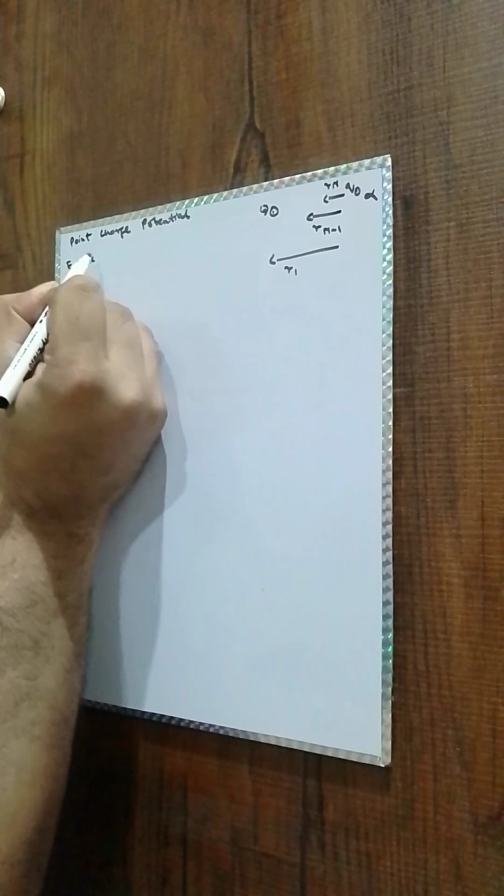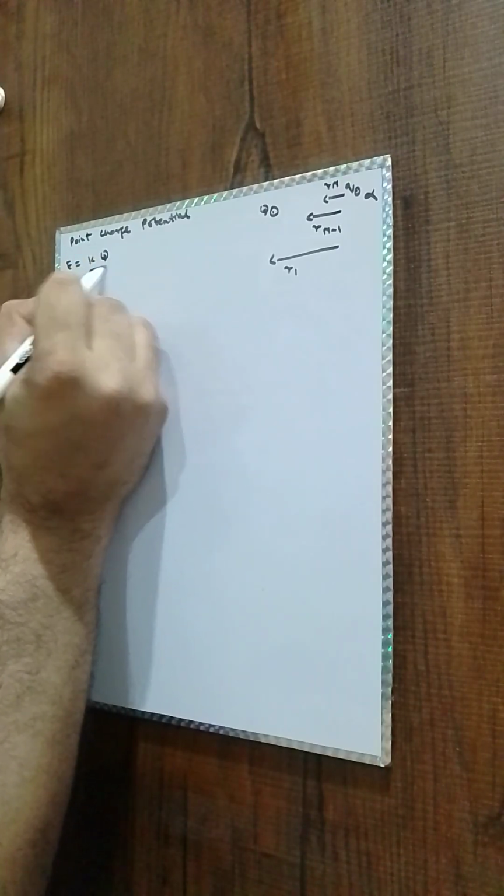So the electric field E is equal to kq by r squared.